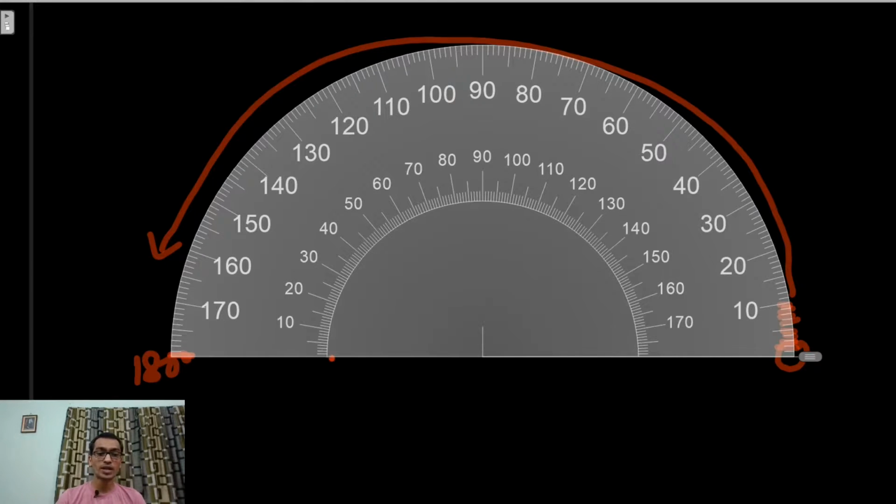In a similar way, here it starts from 0 and goes up to 180. For each measurement there is a particular point, and this will be helpful to draw our angle.